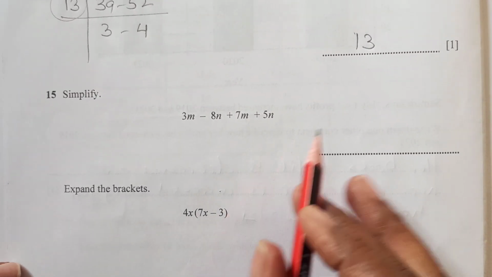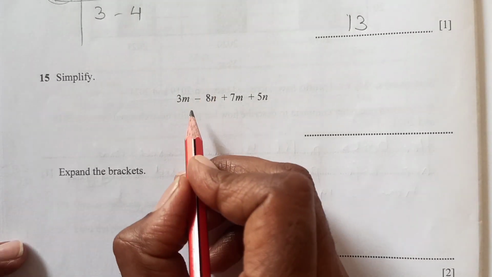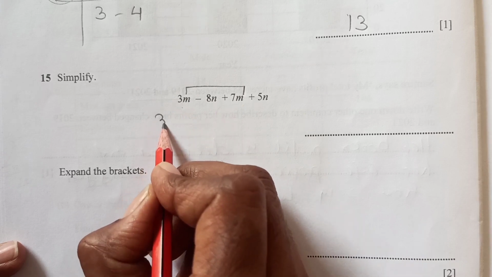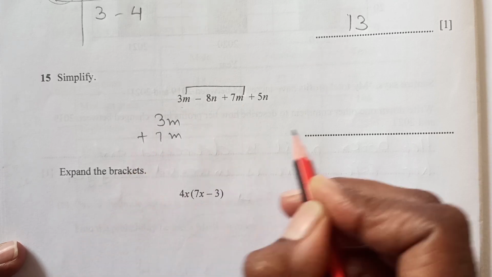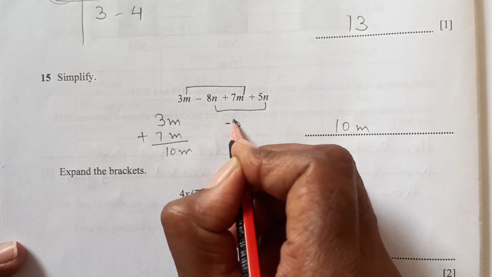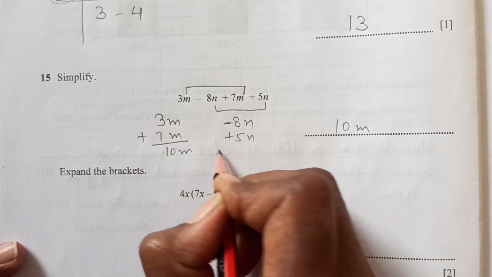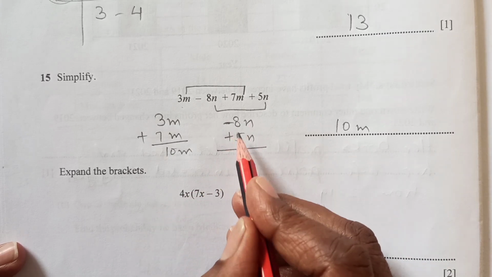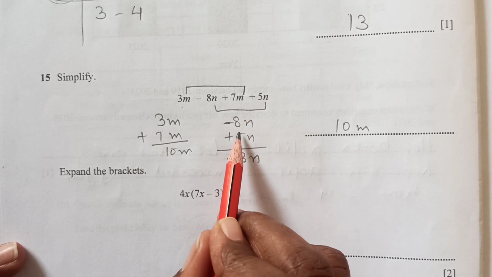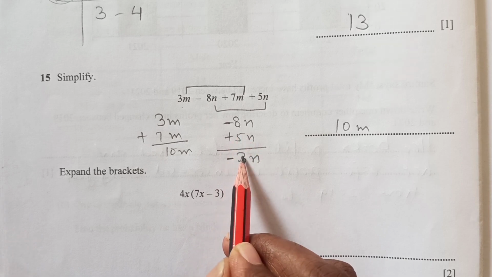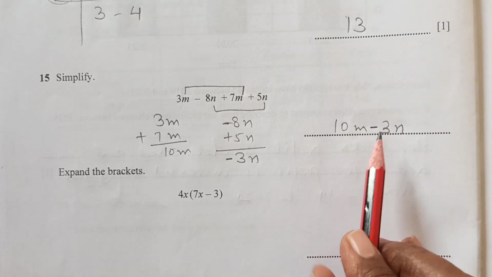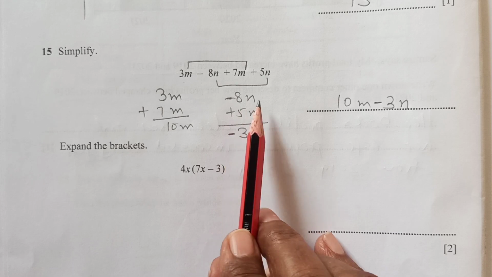Now simplify this expression here. We will combine the like terms m and m. So this is 3m plus 7m, that is 10m, right? Then combining negative 8n plus 5n. You see this is negative, this is positive. So we will subtract, 8 minus 5 is 3n, but we take the sign as negative because 8 is greater than 5. So this is minus 3n. Be careful about the signs. You need to take the sign of the greater number.